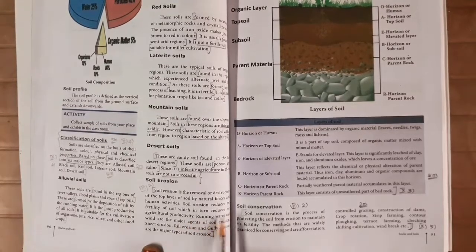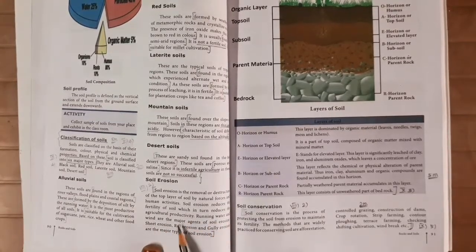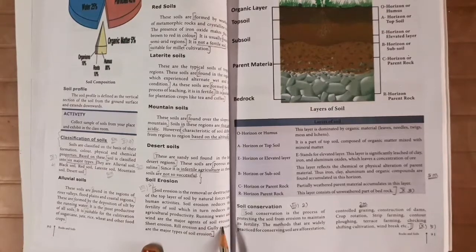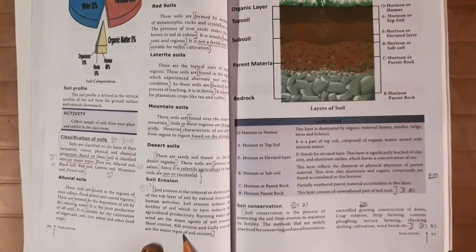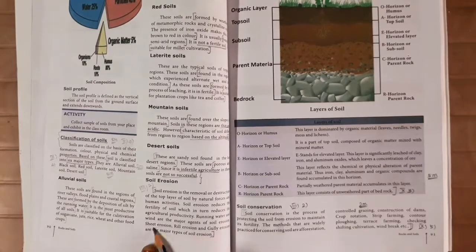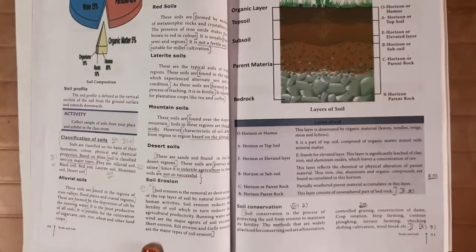Running water and wind are the major agents of soil erosion. Sheet erosion, rill erosion and gully erosion are the major types of soil erosion. What are the major types of soil erosion? Sheet erosion, rill erosion and gully erosion.